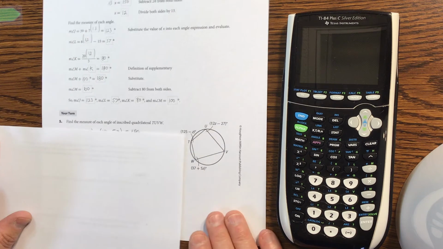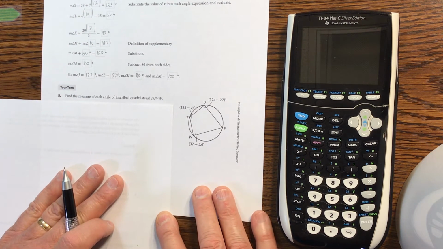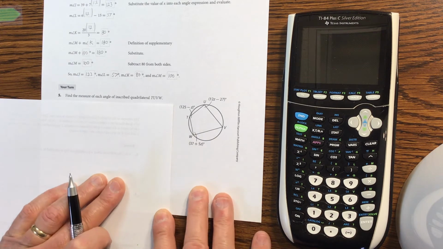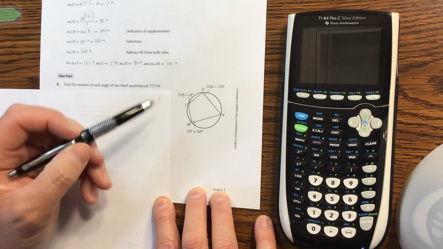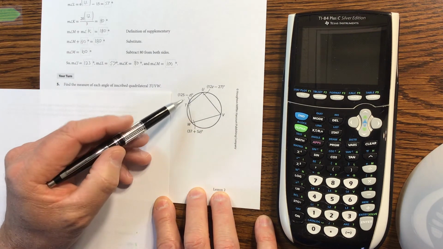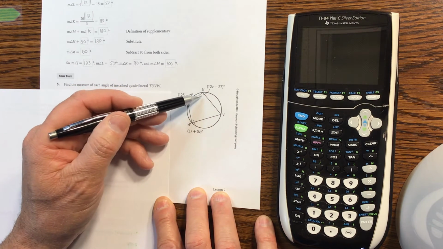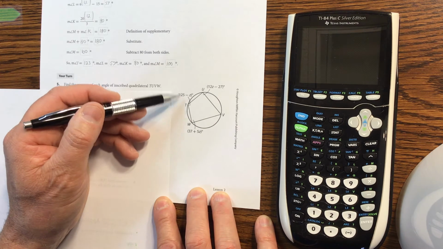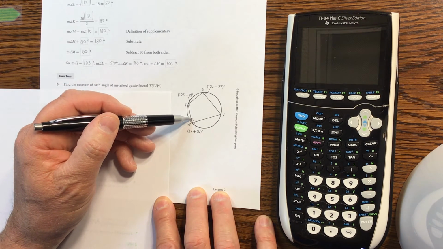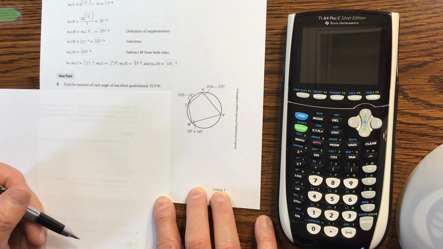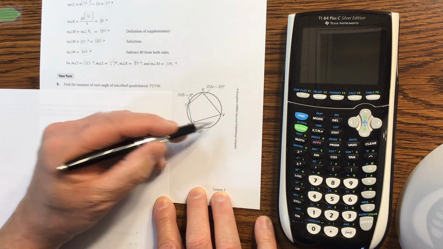All right. So once again, here is a quadrilateral inscribed within a circle. We have four angles. We have angle U, which is 12Z minus 27 degrees. Angle T is 125 minus Z degrees. Angle W is 37 plus 5Z degrees. And then we have angle V. And they want us to find the measure of all four of these angles.